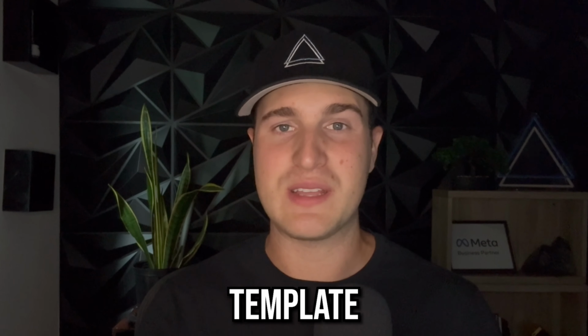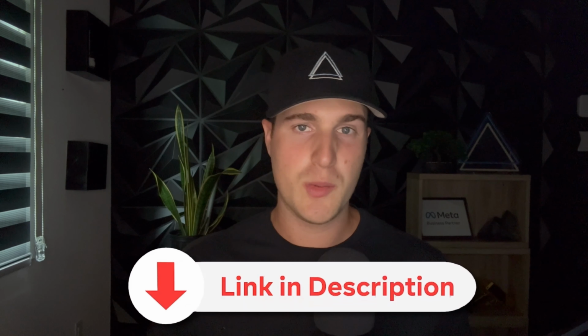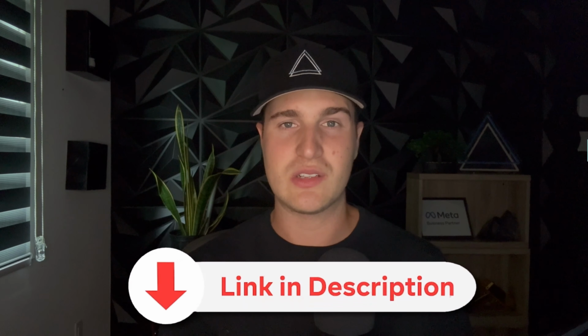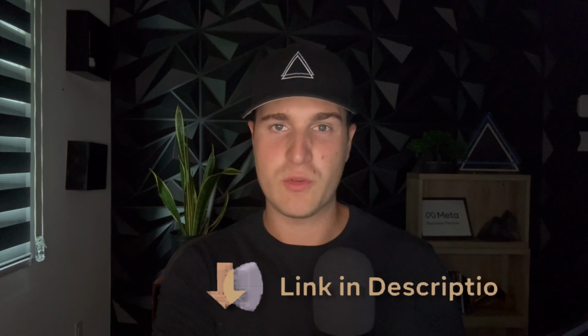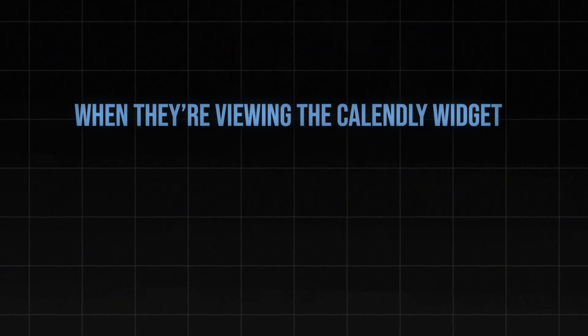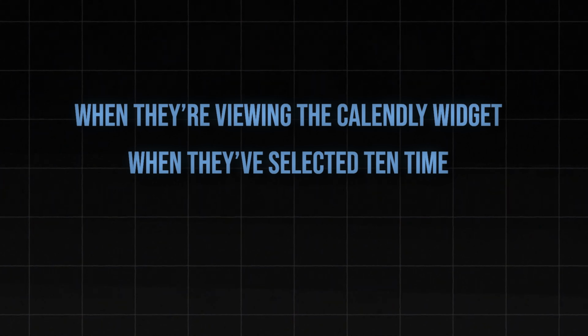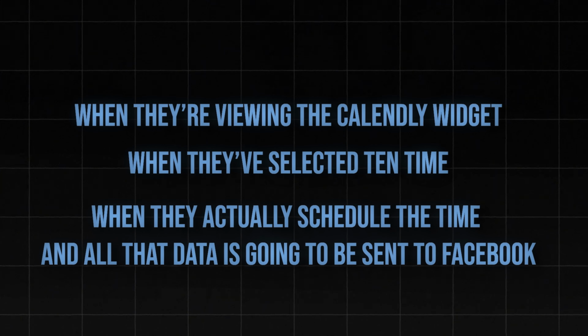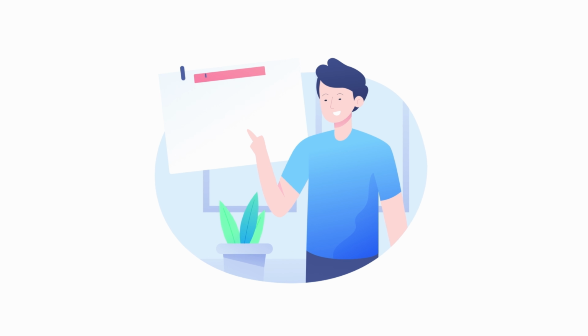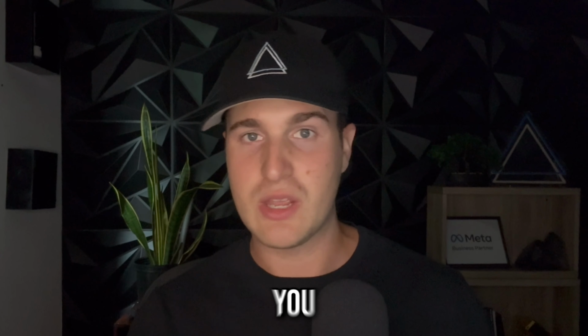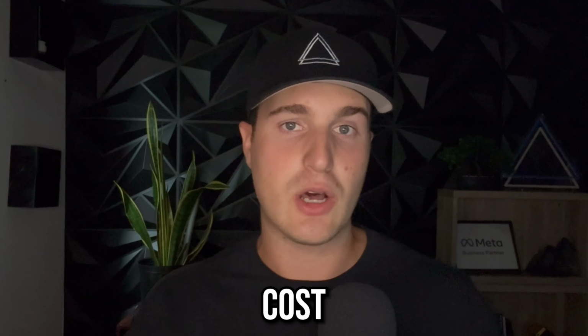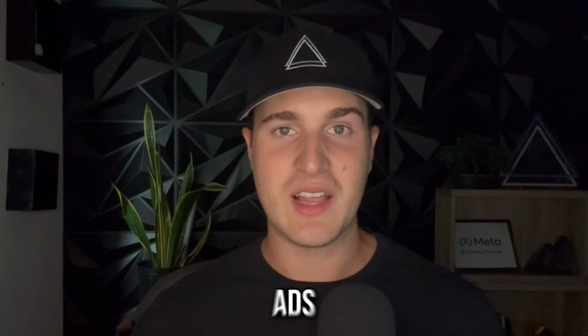I've even made a template that you can just download for free and you'll be able to just use it, just change your pixel ID, and it's actually going to track all the important stuff like when they're viewing the calendar widget, when they've selected the time, and obviously most important, when they actually schedule the time. And all that data is going to be sent to Facebook so that in Ads Manager you're going to be able to see exactly how many people have scheduled an appointment with you, and then potentially pause ads that just have a high cost per schedule, and then scale ads that don't. So that's exactly what we're going to be covering in this video.